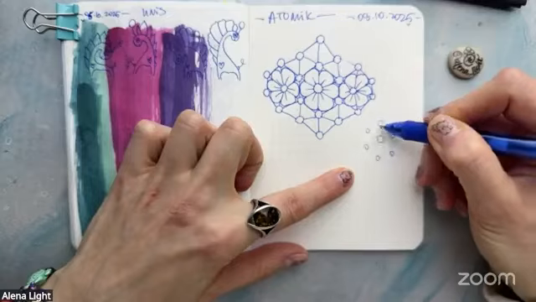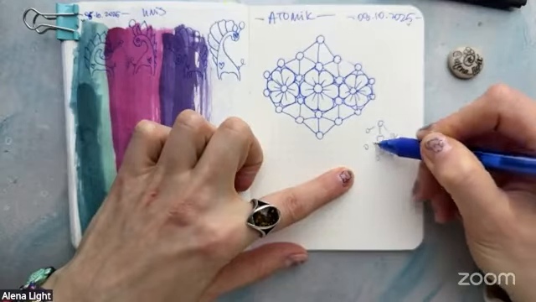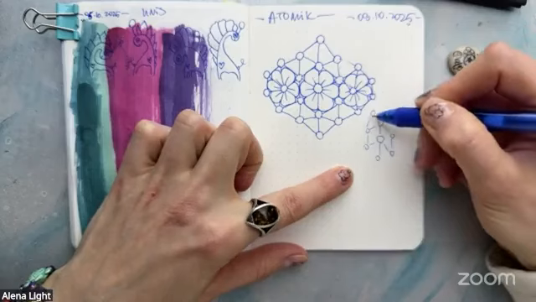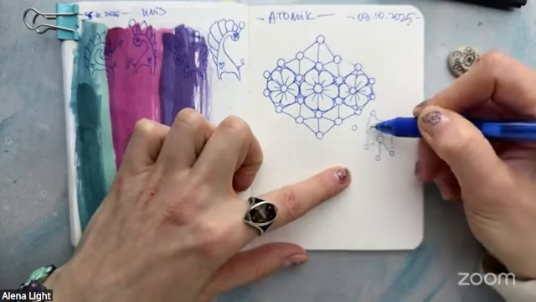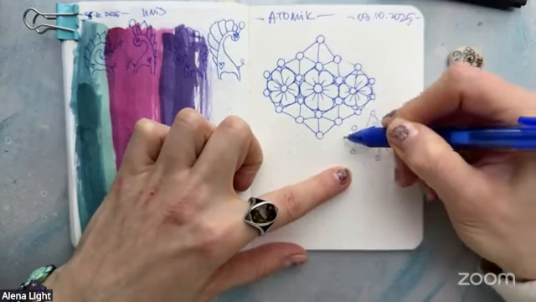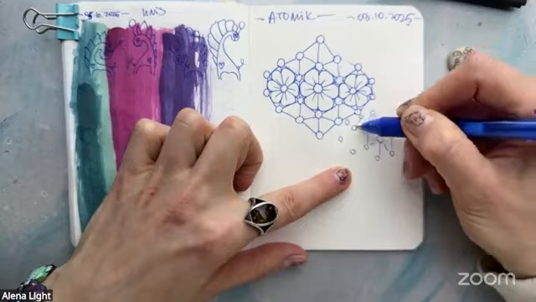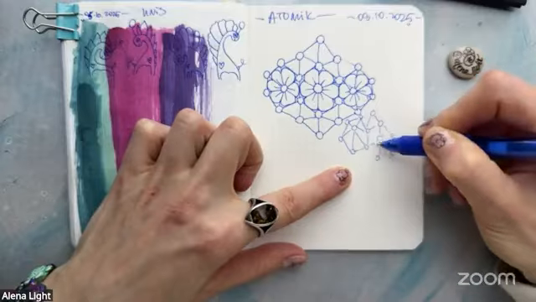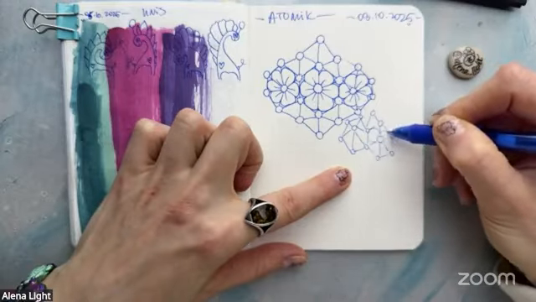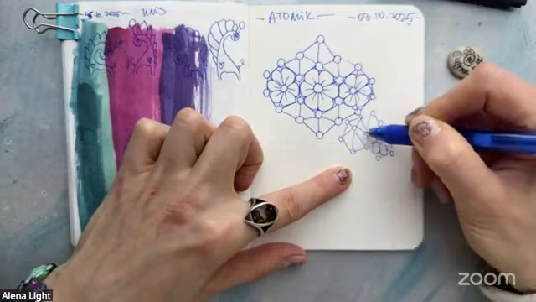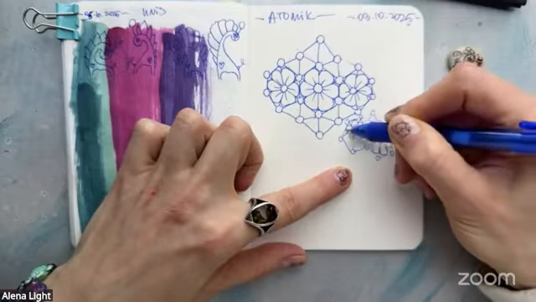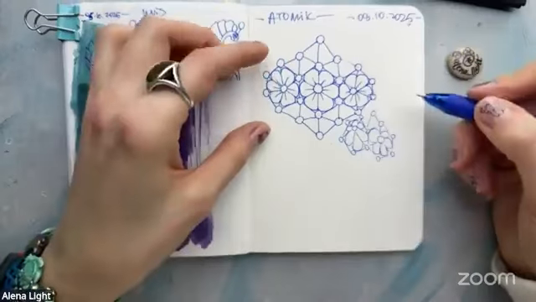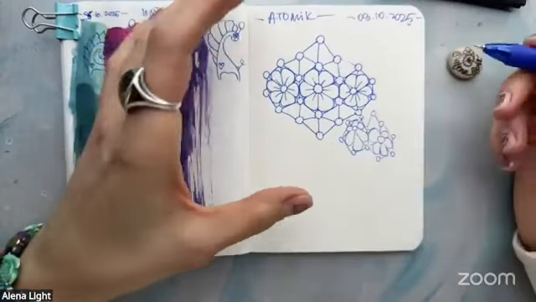You can have this flower, then have some space between it and add another flower, 1, 2, 3, 4, 5, 6. And we will have a flower here and a flower here.